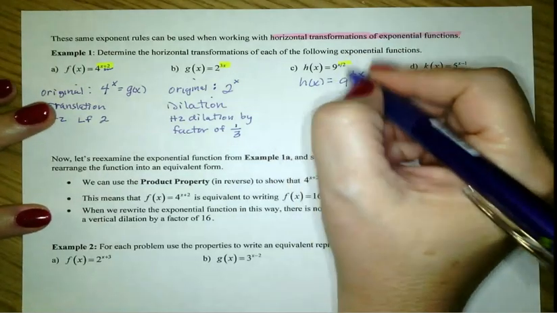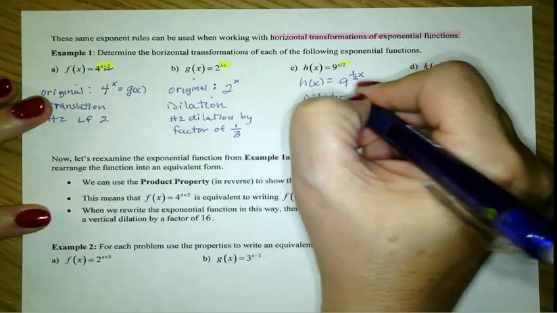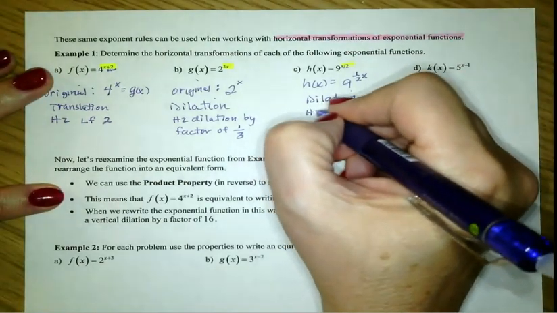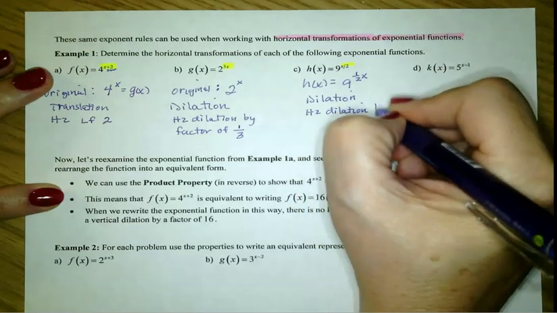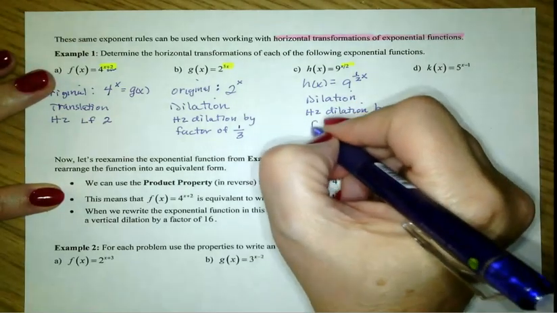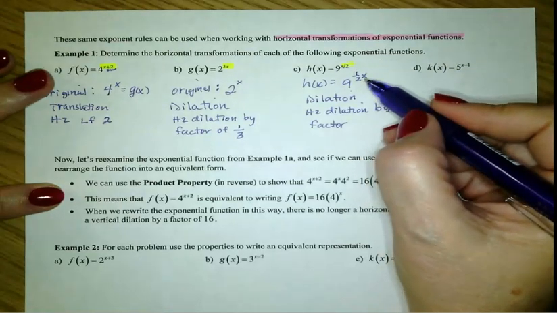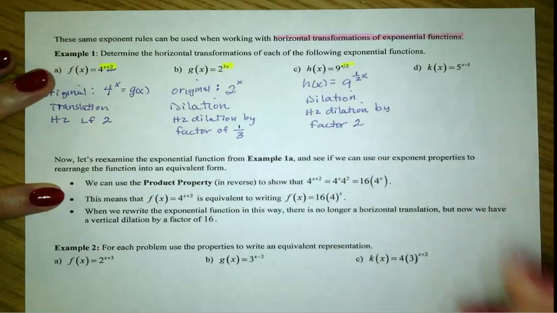So I can say that we have a dilation is the type of transformation, and what is it specifically? It's a horizontal dilation by, and the factor. So remember, the factor inside is 1/2 now. So the factor in that dilation then would be by 2.